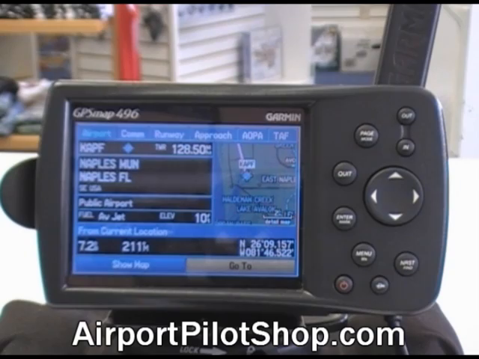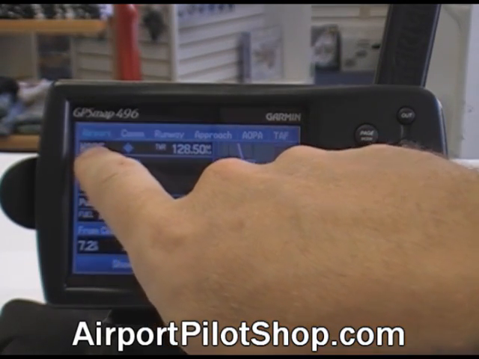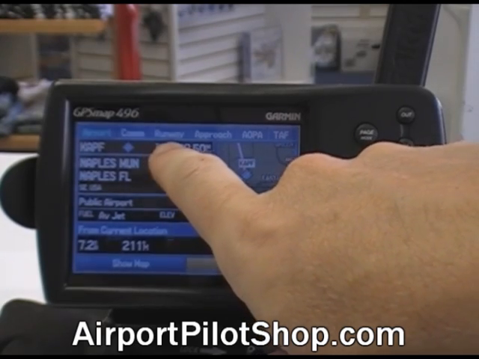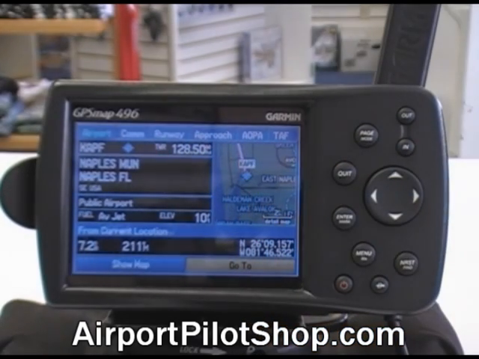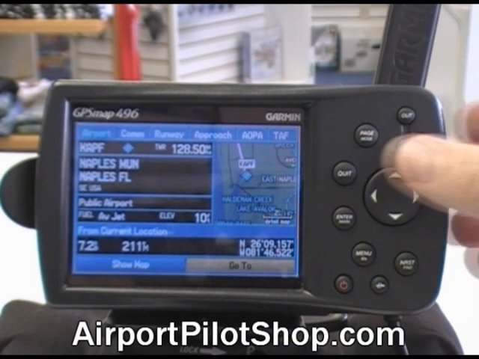The tabs at the top allow you to select subcategories, as in airport information, comm frequency information, runway information, approach information, AOPA information, and the METARs and TAFs. There are three methods of finding this screen. The one was using the pointer as I just used, putting the cursor on the airport and pressing enter.